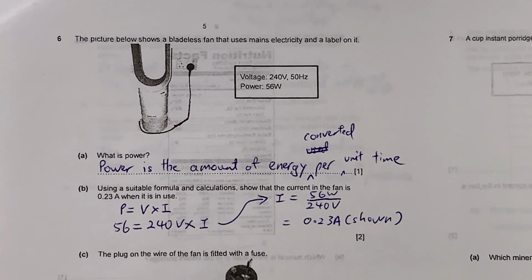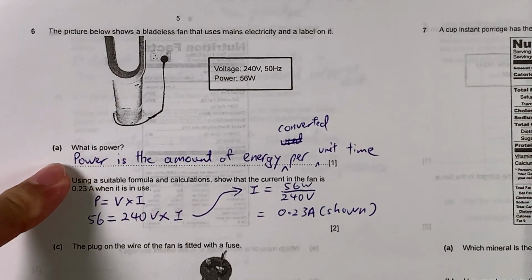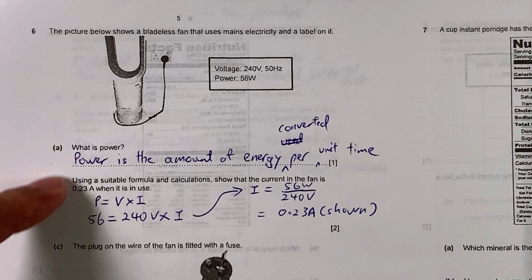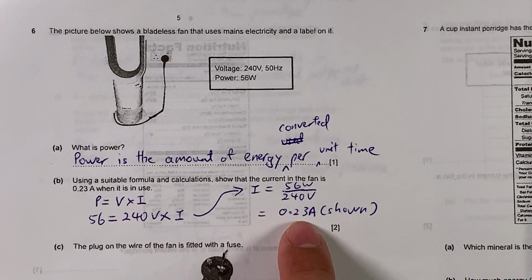Okay, question 6. What is power? This is a definition. So power is the amount of energy converted per unit time. Part B, calculate the current. Based on calculation, you should be able to get 0.23 amperes. So how do I get this?